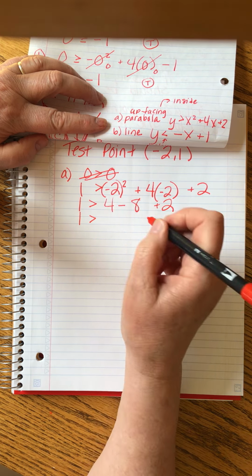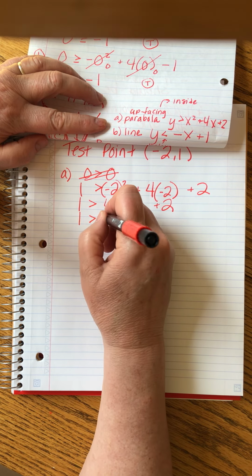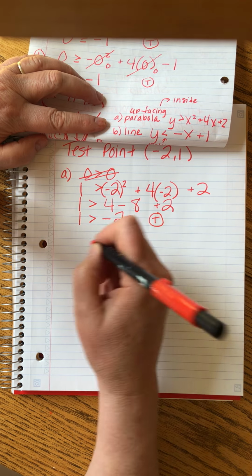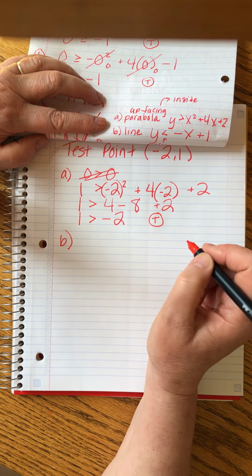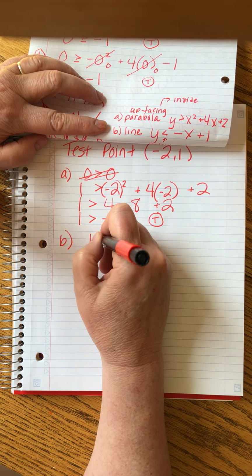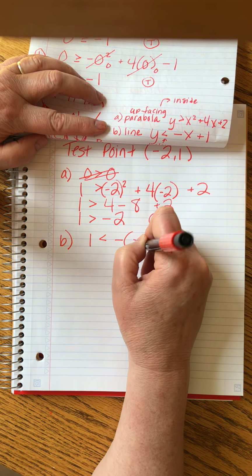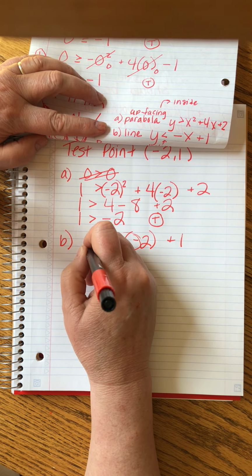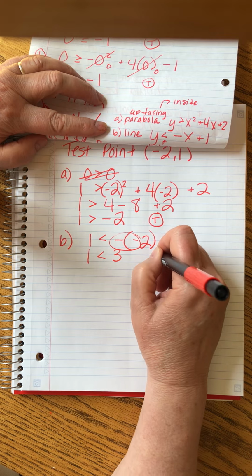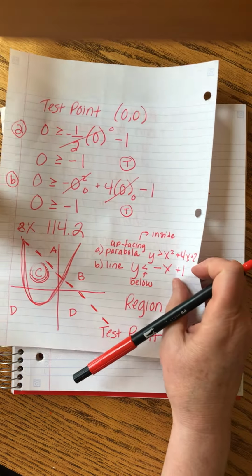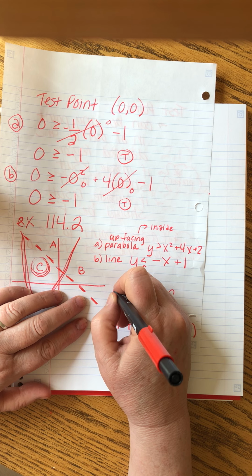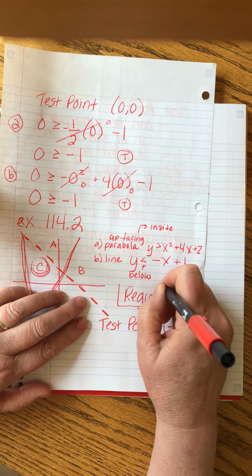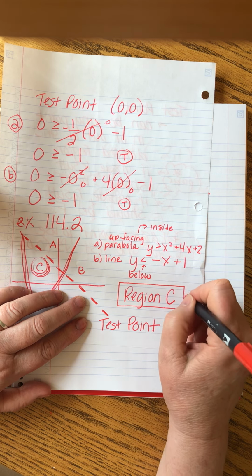And this is 1 is greater than 4 minus 8 is negative 4 plus 2 is negative 2. That is true. Okay. And then B, 1 is less than minus 2 plus 1. This becomes a positive 2, so that's 1 is less than 3. That is also true. So my test points prove that region C is a winner. And John agrees.